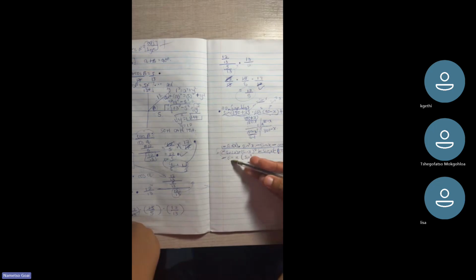All right, and now from the second term, what are we left with? From the second term, if you take out the negative sine x, you are going to be left with this cos x squared. Do you guys see that?